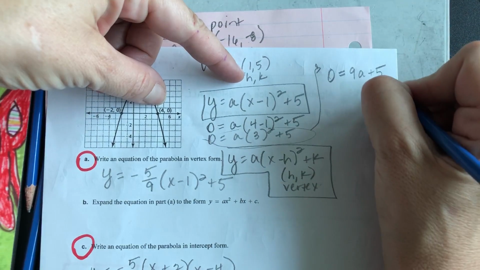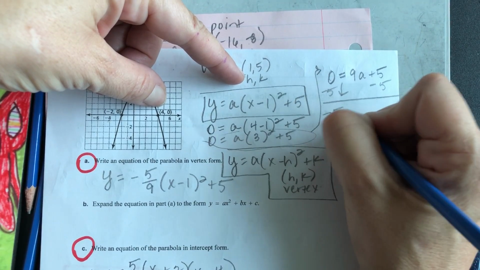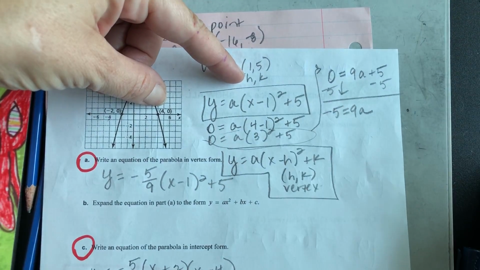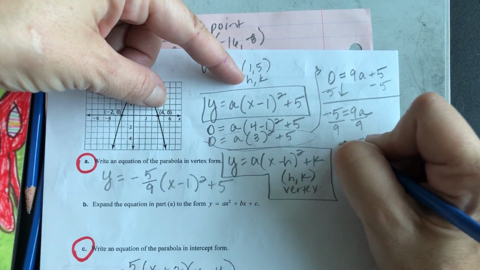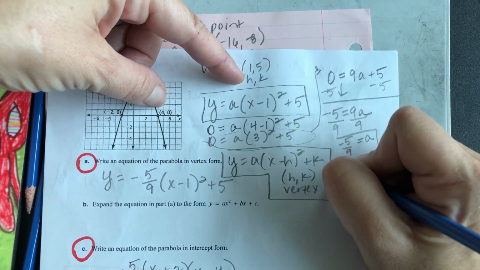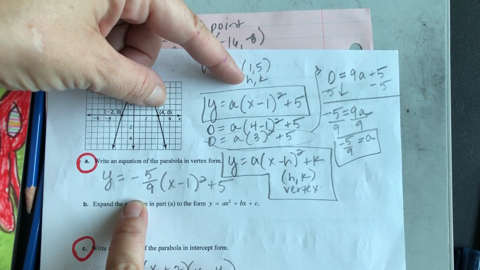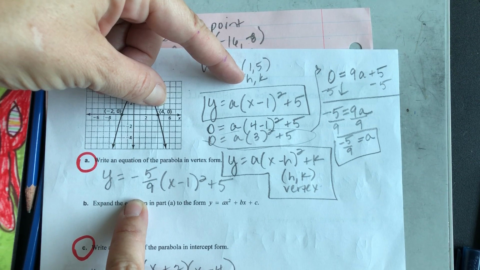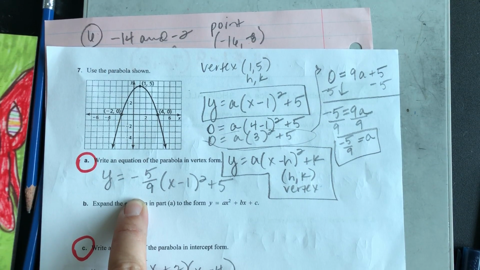I need to subtract 5 from both sides. Here's my 5/9. -5 equals 9a. Divide both sides by 9. A, there's my -5/9. Now, there it is. You had your 4 in the wrong place. It should have been a 0 over there. 4 was the x value, not the y.